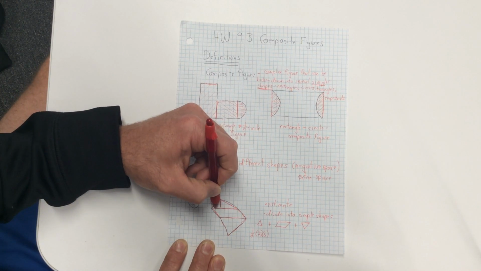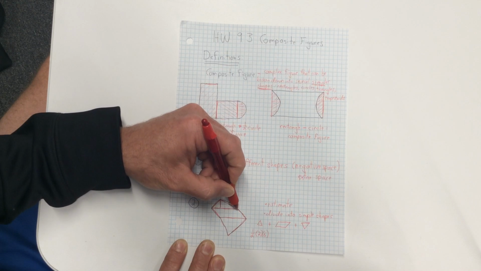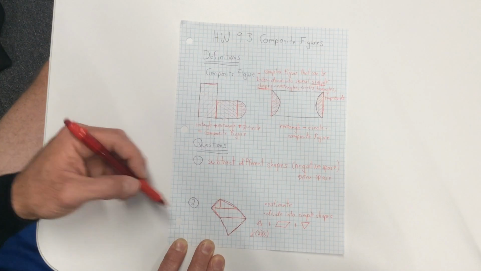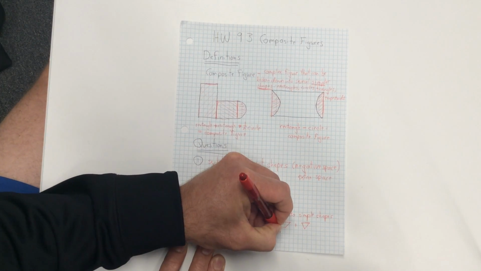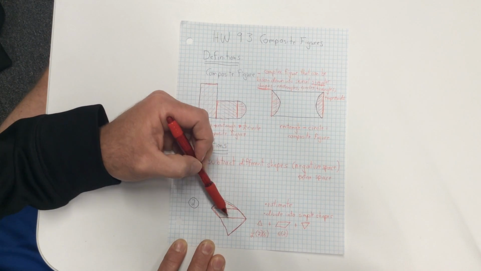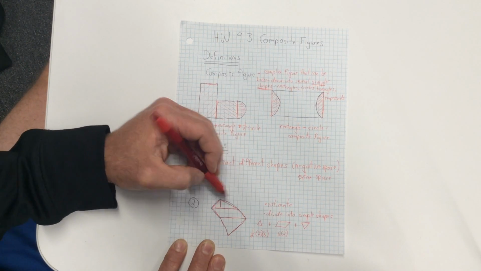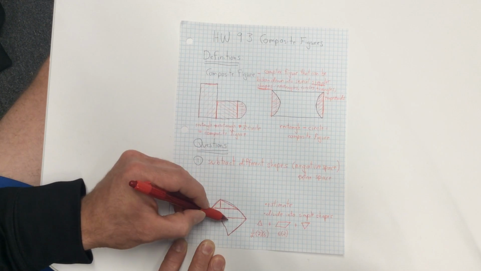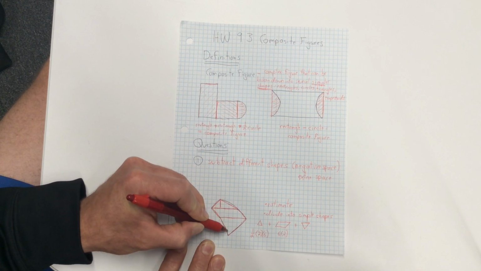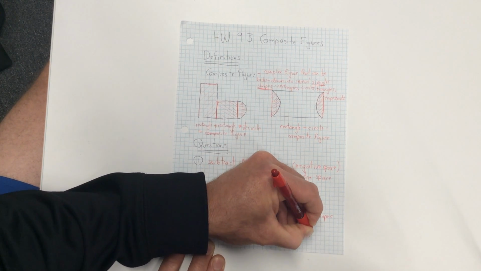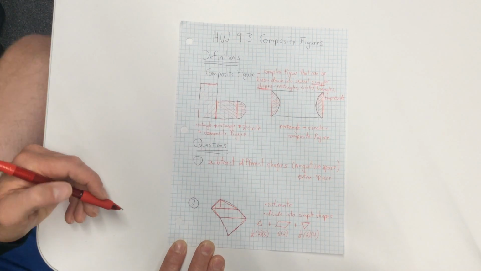So the base is 6 on both sides. That's how I know. And the height is 2. So this is just 6 times 2. And then the upside down triangle, same formula as the one on top, but now I have a base of 6. I already counted that. And the height, the highest point, is 1, 2, 3, 4. So 1/2 base 6 times height 4.